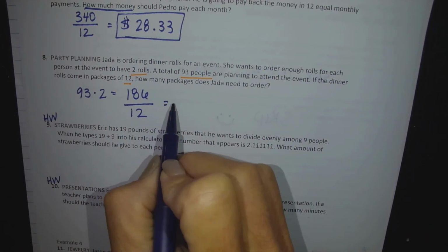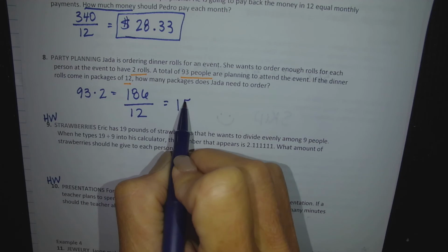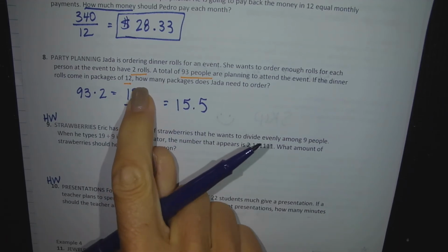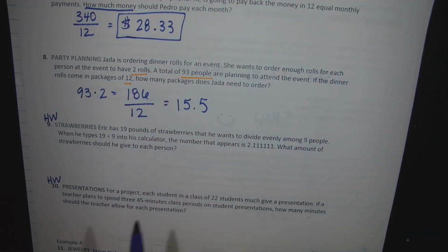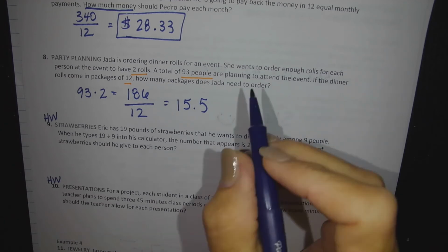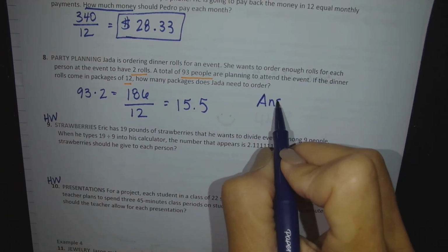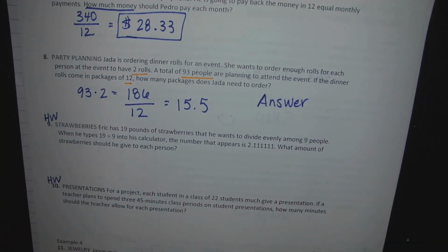Does anybody have this? Caden, what'd you get? 15.5. Now go back to the question. Okay, I'm warning you, this is where I'll get you. How many packages does Jada need to order? Walker, how many? Why 16? Because she can't order partial packages. Right, do you understand? You gotta go one more step.